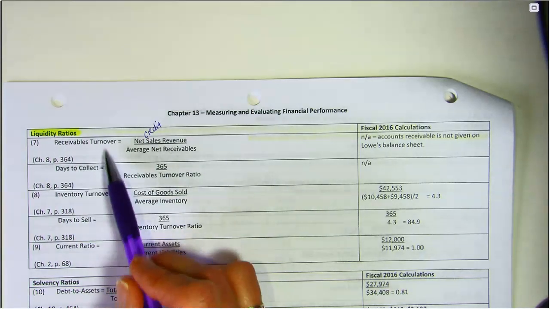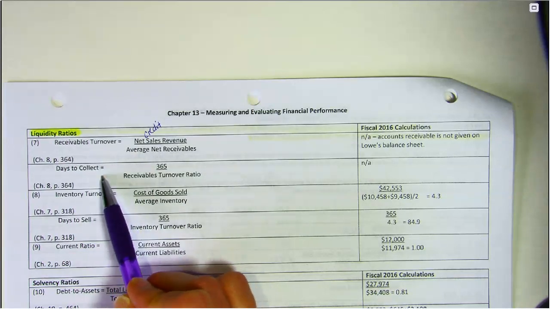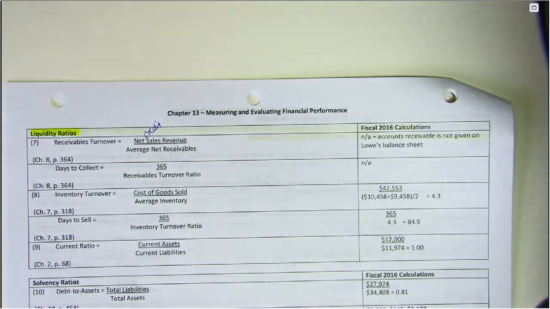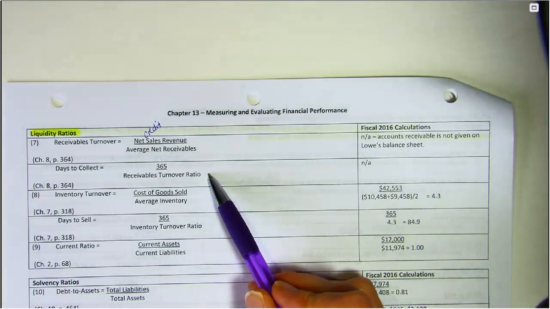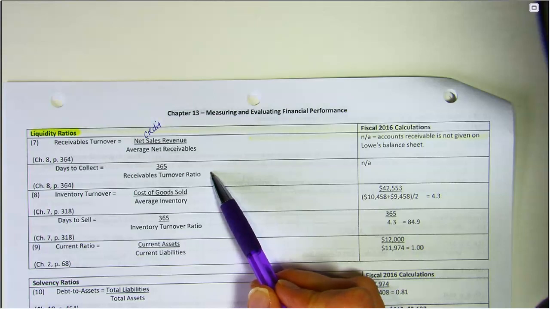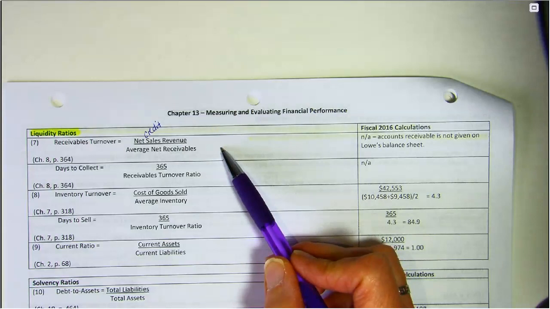Whether these ratios are good for your company or not depends on your credit policy. If you have a credit policy of collection within 30 days, then the number of days you want to collect it would be 30. You would want the days to collect to be 30 or less, because the sooner you get your money, the better, because then you can do things with your money. Invest it or buy more inventory and sell it again. The receivables turnover we want as high as possible. The more quickly you turn over your accounts receivable, which means to collect on it, the better.